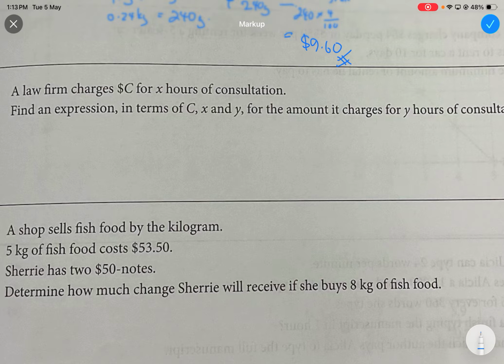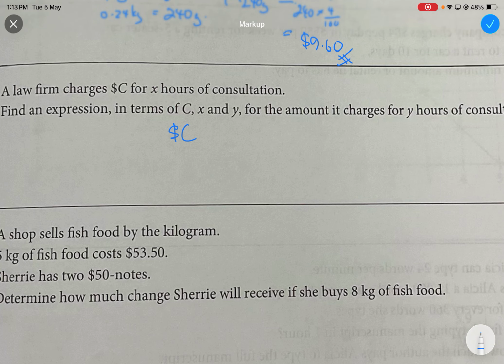Question 4. Okay, if you follow what I wrote just now, all the very basic, I will write down $C, X hours.